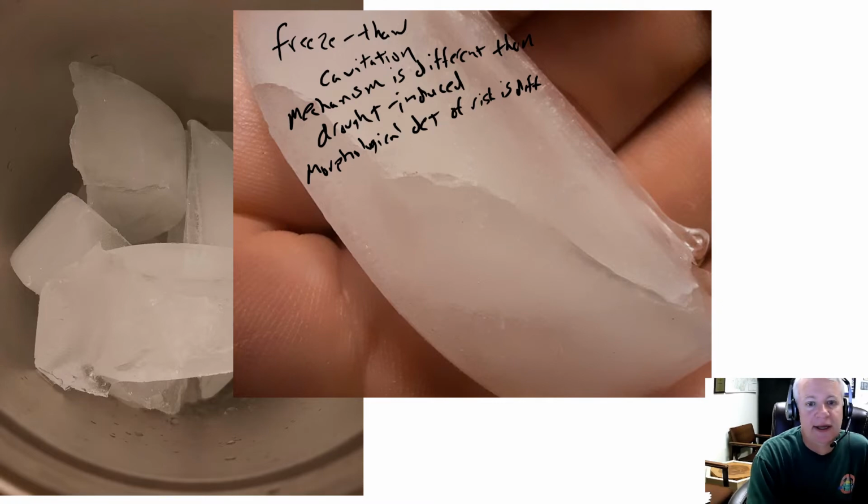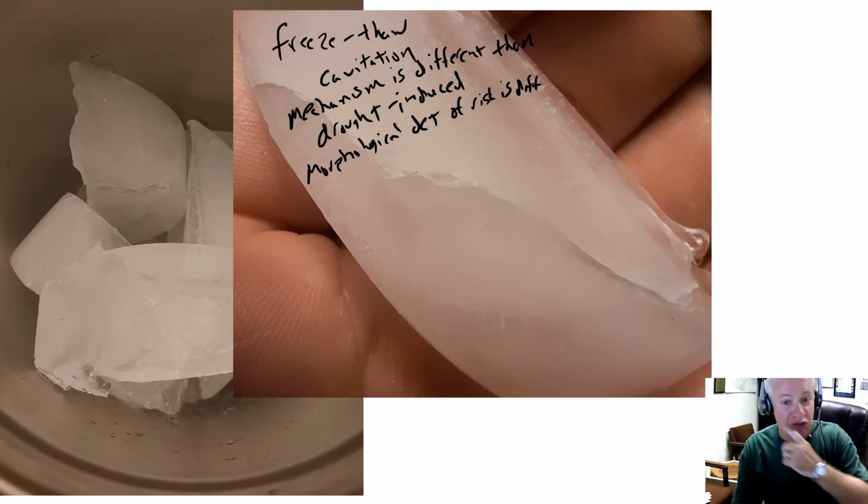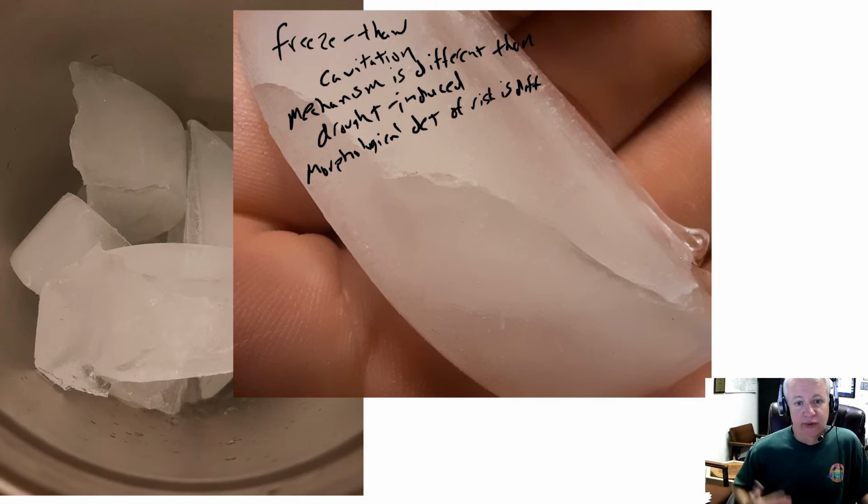Okay. So in freeze-thaw cavitation, the mechanism is, okay, you've got a tree in a cold climate and it freezes, and the liquid water in the xylem freezes. When that happens, there is a little bit of air dissolved in the liquid water. Not much. Remember I said there's no air in the xylem. Well, I lied to you a little bit. There's just a little bit of air dissolved in the xylem. But typically it's not meaningful.